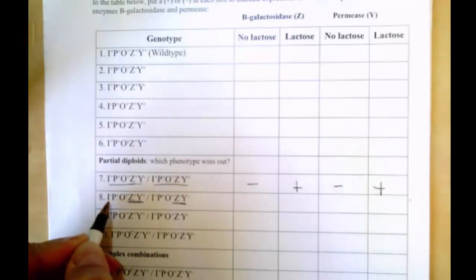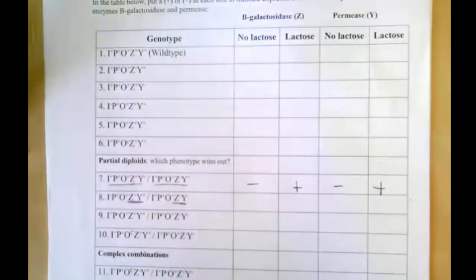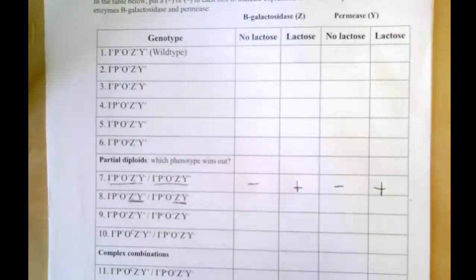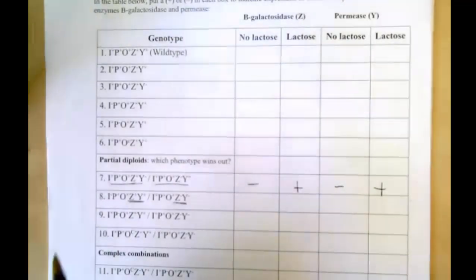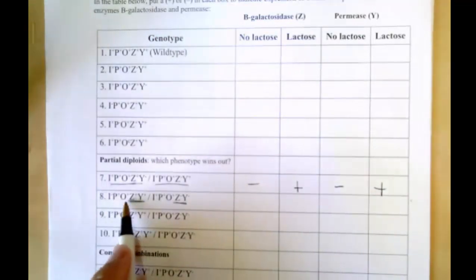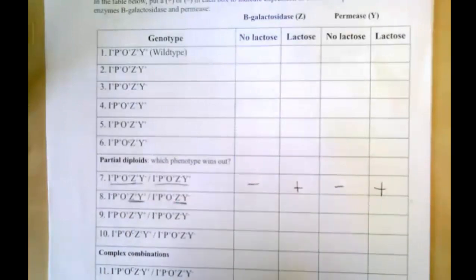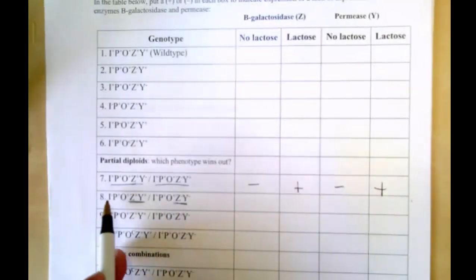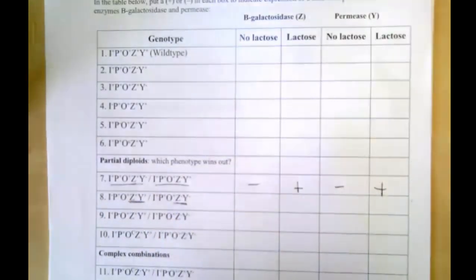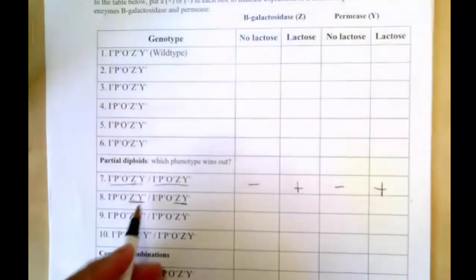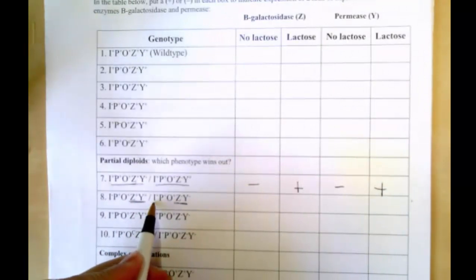And from our previous work, we would expect that if we have a mutation in the LAC repressor, you won't be able to turn off the operon in the absence of lactose, and those genes would now be expressed constitutively. However, that's actually not what happens in this case. When you have two copies of the LAC operon, you can actually get the functioning LAC repressor that is transcribed from the second copy of the operon.